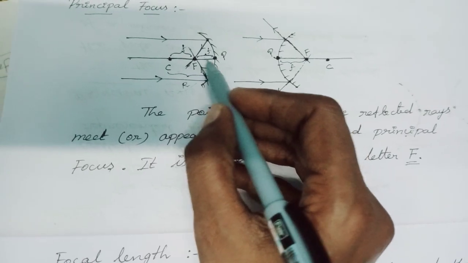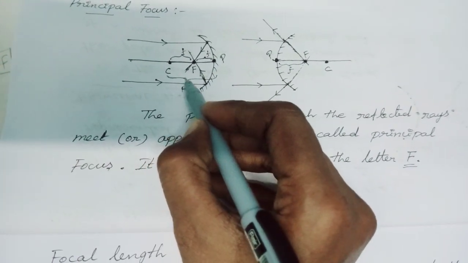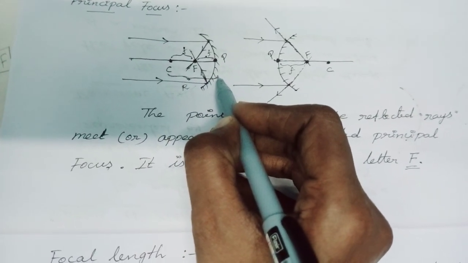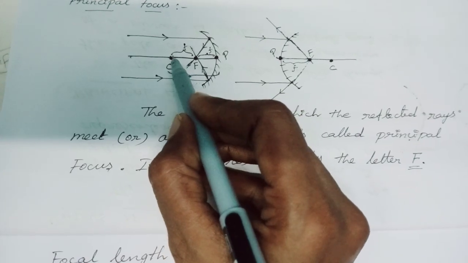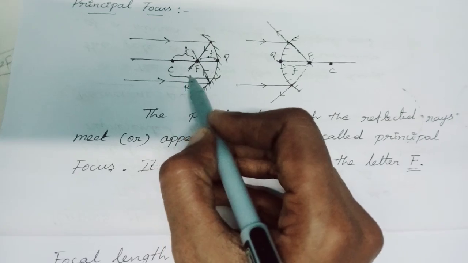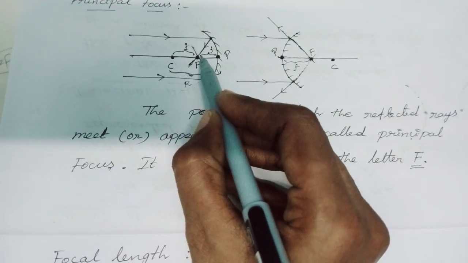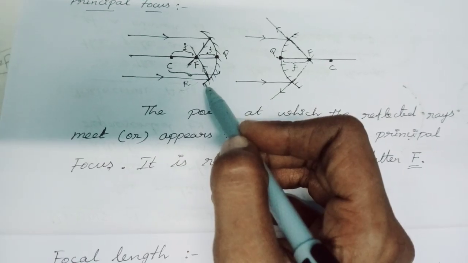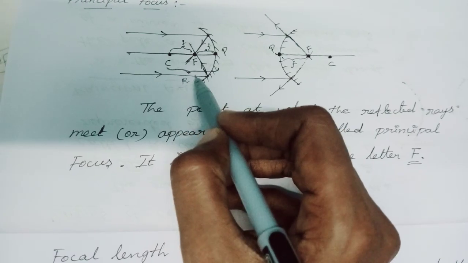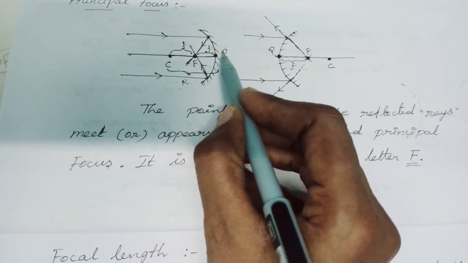So from the diagram itself we can clearly note that this total distance, the radius of curvature, is found to be equal to twice the value of the focal length, right? So this whole distance is equal to twice the value of this focal length. Is it clear, children? The radius of curvature is equal to twice the focal length.